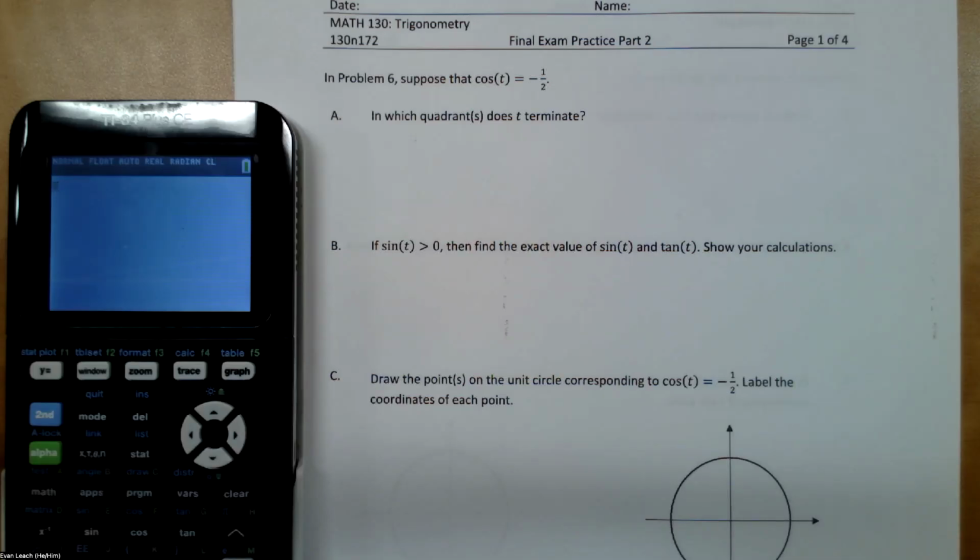Today we're going to look at the second part of the final exam practice. So this is the other part of the unit circle.